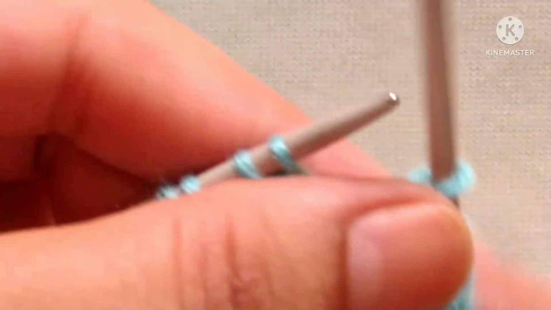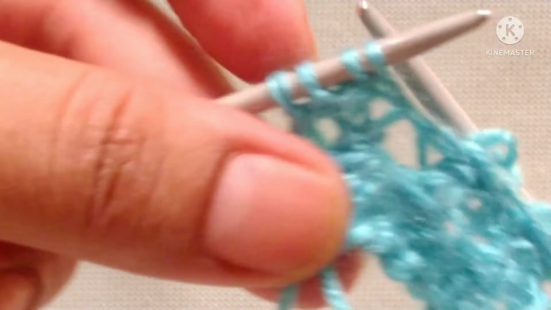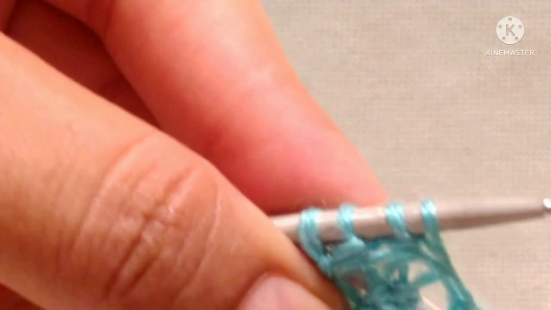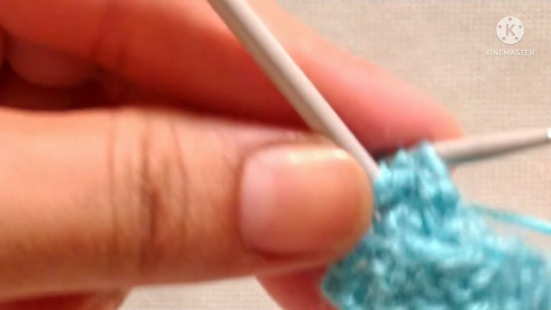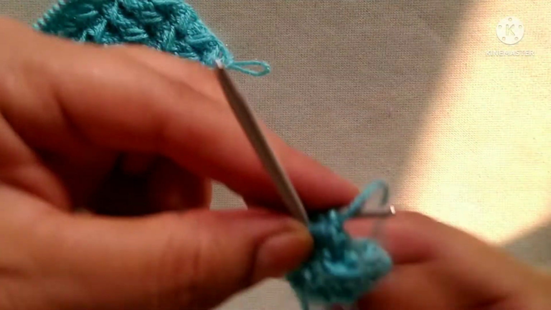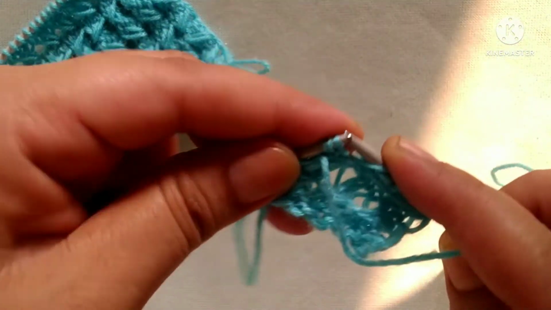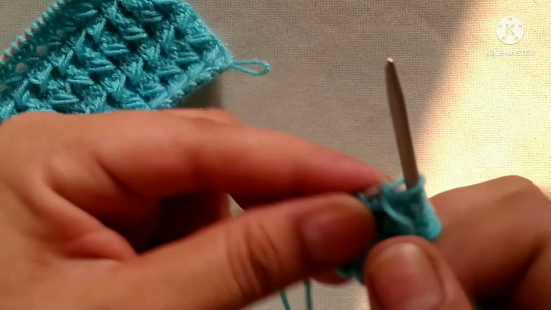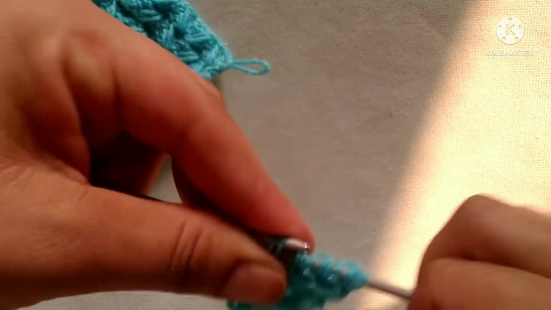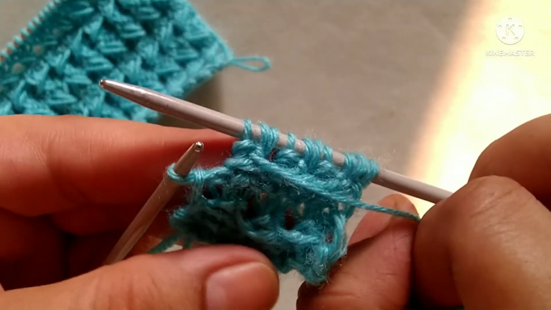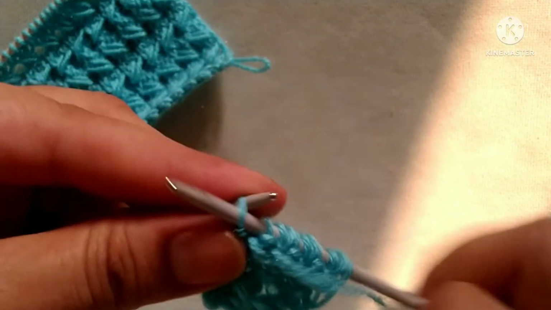One more repeat, make a loop from this side, from the space after these 3 stitches. So insert a needle from here, make a loop like this, then purl 1 stitch and purl 2 stitches together. In this way we will complete our 6th row. Last is our edge stitch, so purl that stitch.